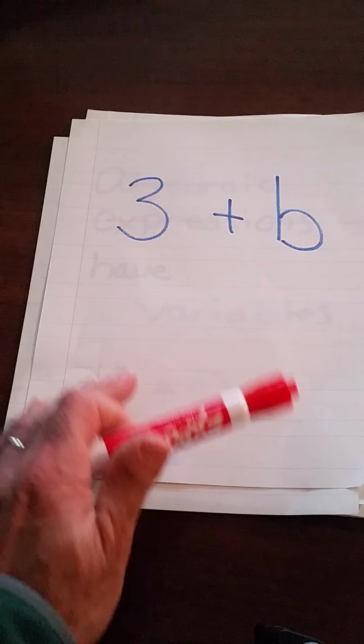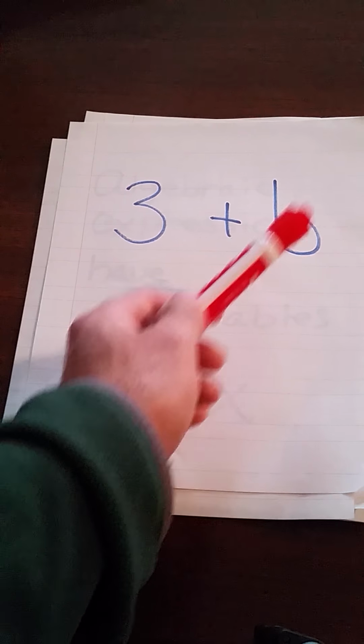What does this say? 3 plus b. How would we say that in English? Well, this says 3 more than a number, or a number more than 3. Again, 3 plus b is an algebraic expression.